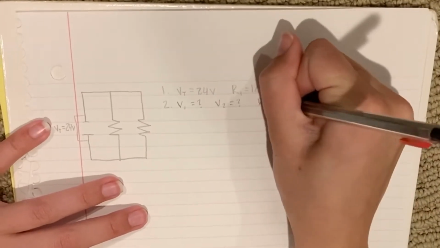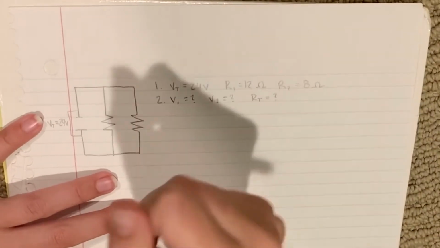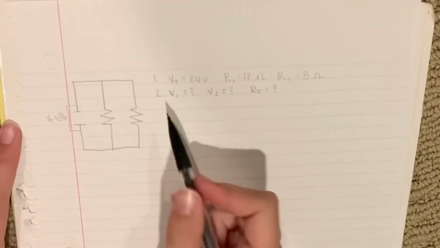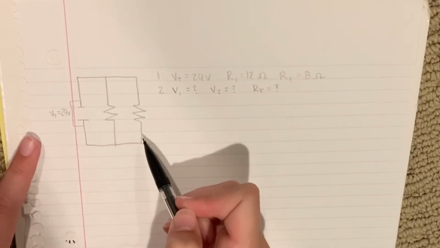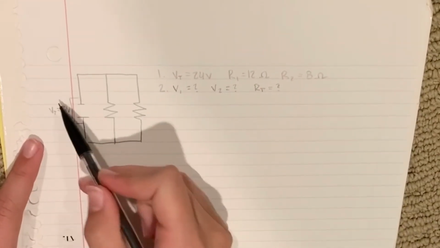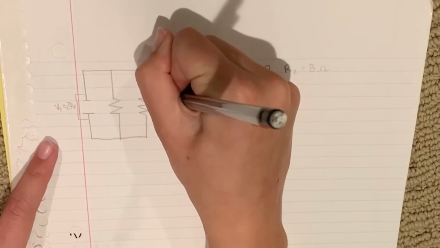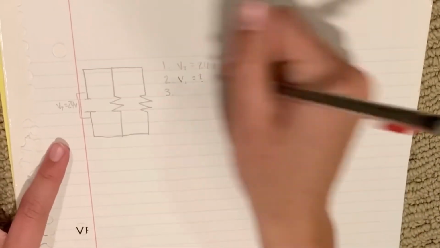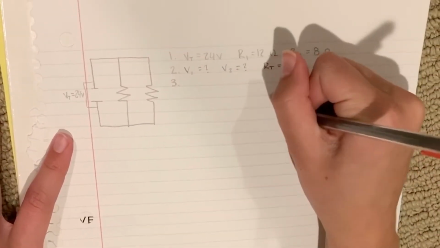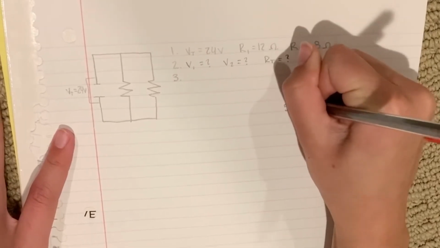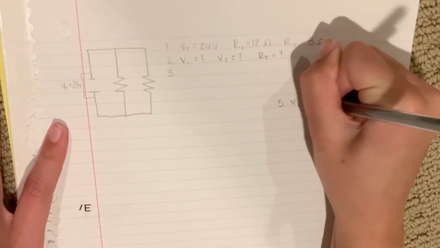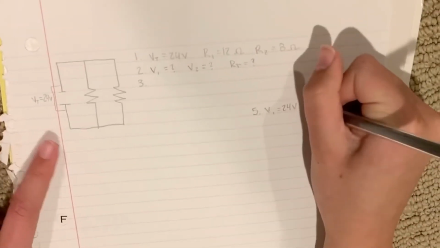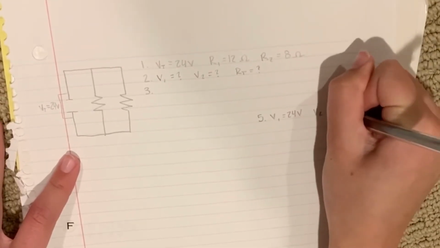Because it's a parallel circuit, the voltage for the first branch and the second branch stay the same as the voltage across the original battery. So we can skip those steps here, and we know that the voltage of 1 equals 24 volts and the voltage of 2 equals 24 volts.